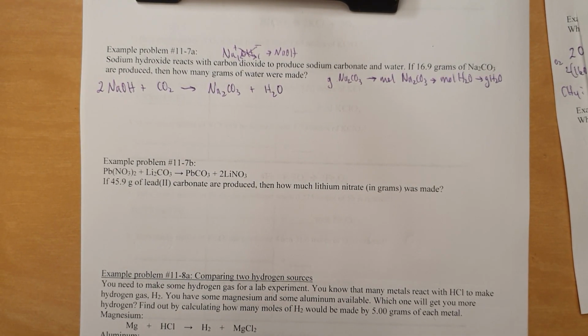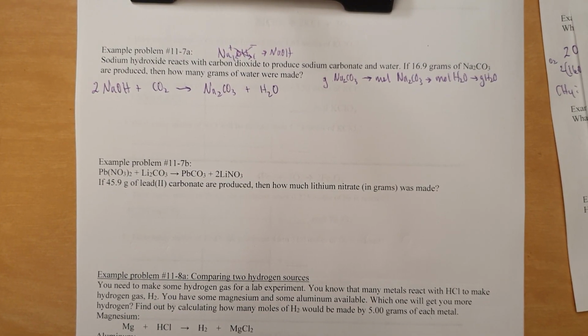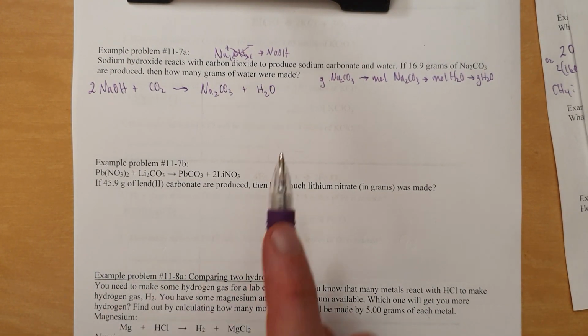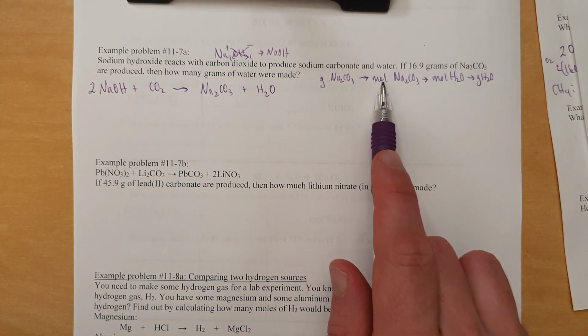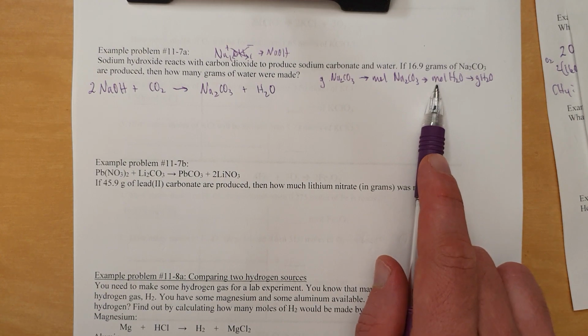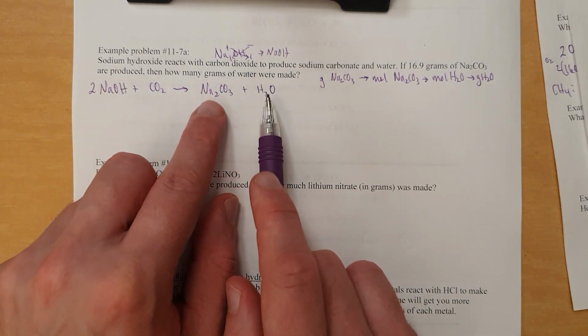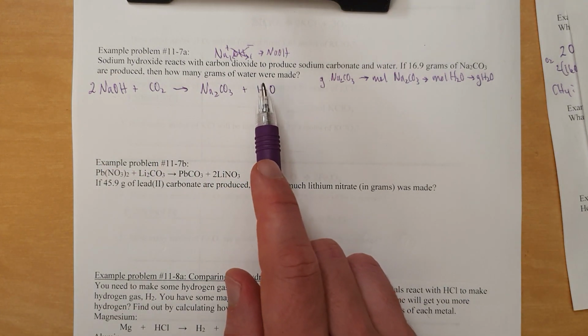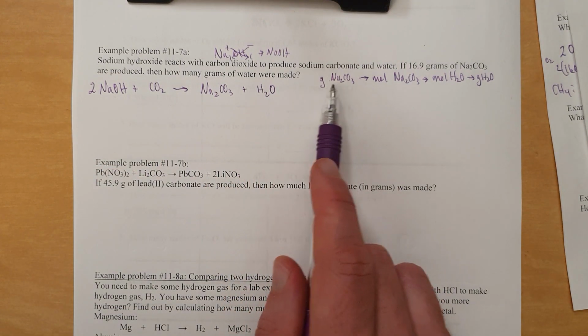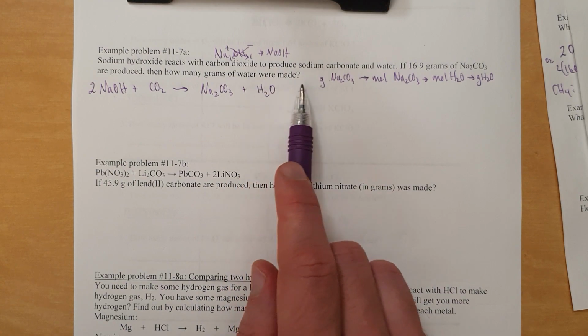That means the next thing we can do is, we can convert from moles of sodium carbonate to moles of water, because you've got this relationship right here. That doesn't finish us up, though, because in order to go from grams to moles, we need molar mass.